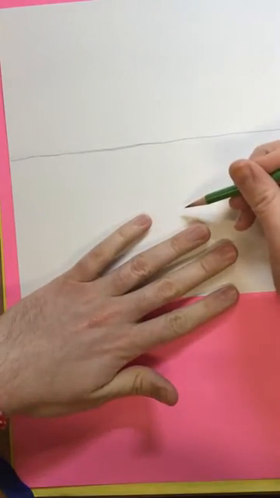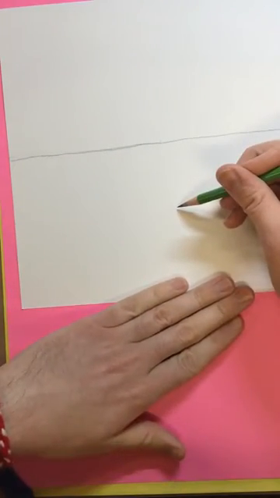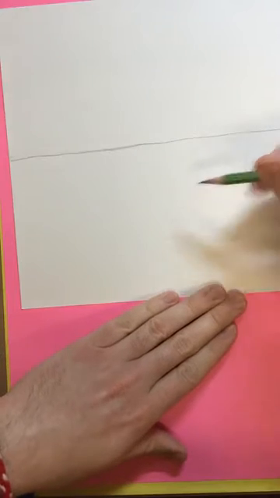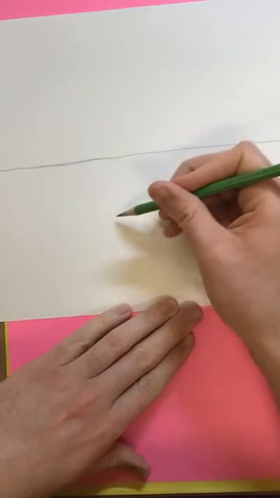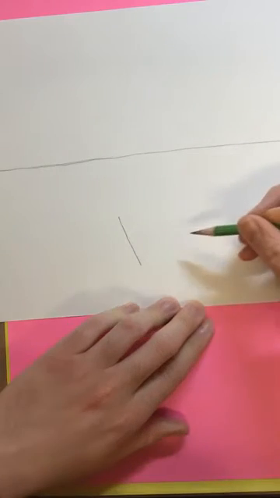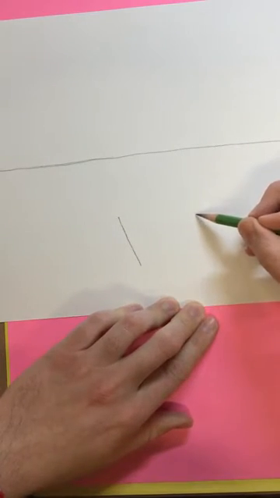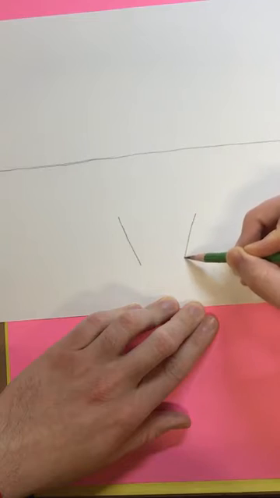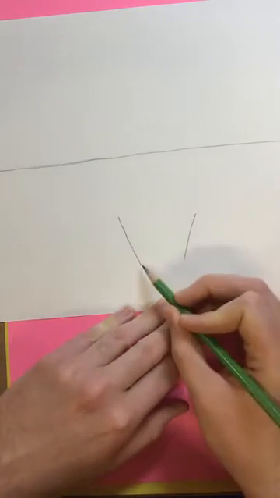Oh my goodness. So for my cupcake, I'm going to start with mine right in the middle. And it's going to be right down here. And we're going to go, let's see here, right about here. I'm going to start with a trapezoid. 2 diagonal lines that come down like this.